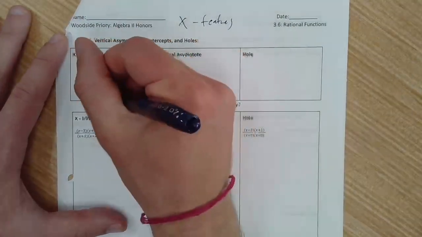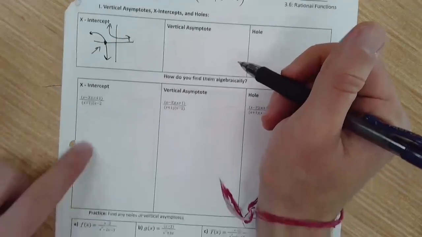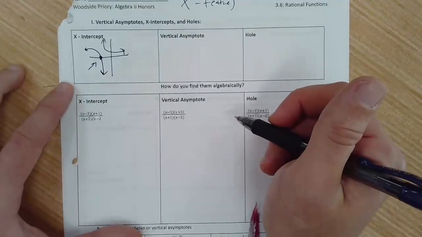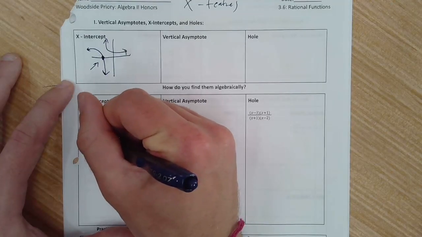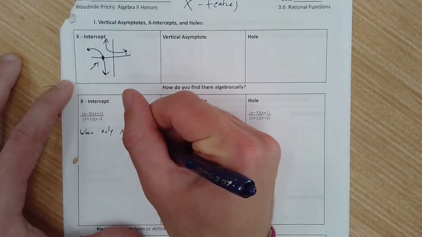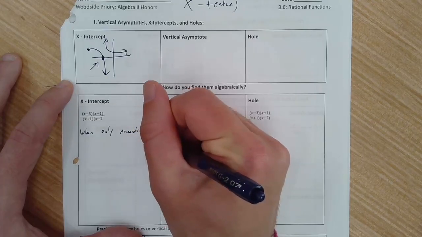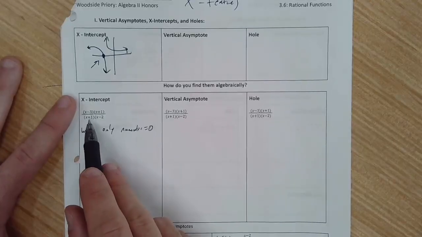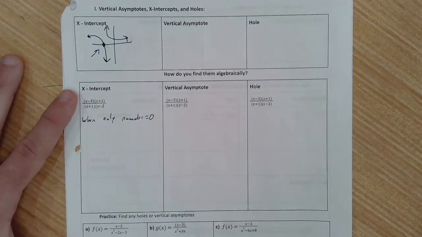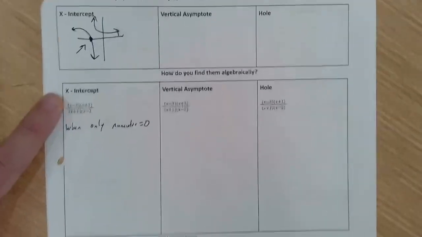So this is our x-intercept. The x-intercept happens when only the numerator equals 0. So what's the only value that would set the numerator equal to 0?